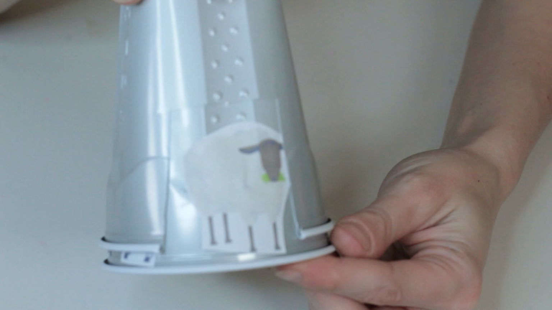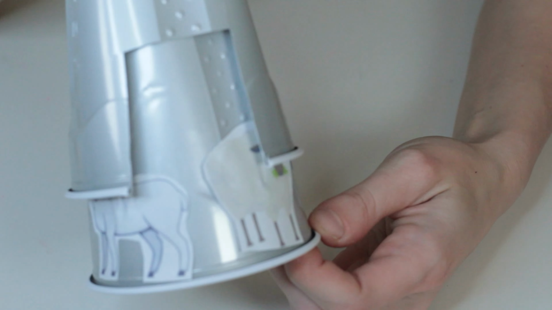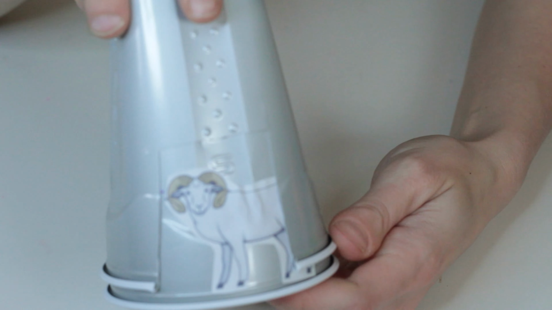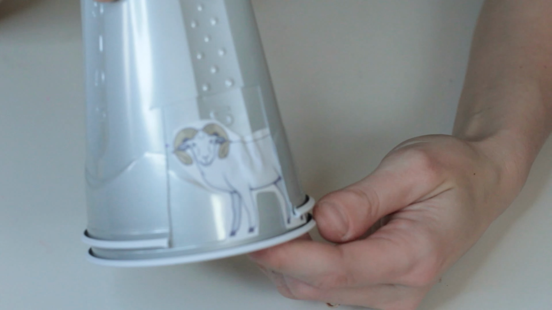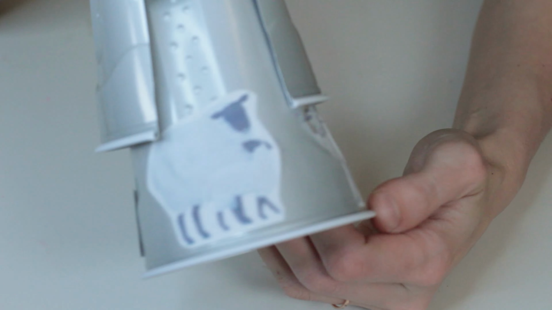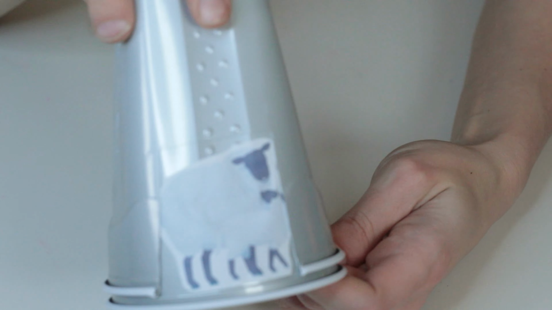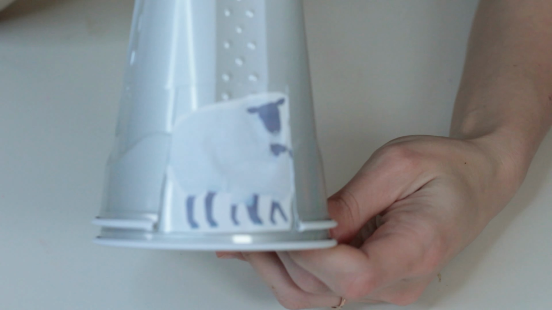Here is the adult version of the sheep, the ewe. Here is the adult version of a male sheep, the ram. These represent growth. And then this stage of the mom and baby sheep represents reproduction.